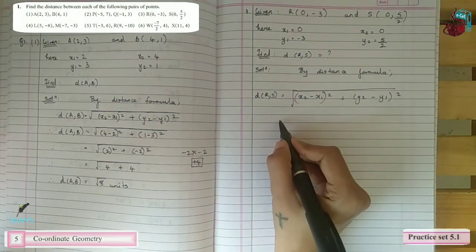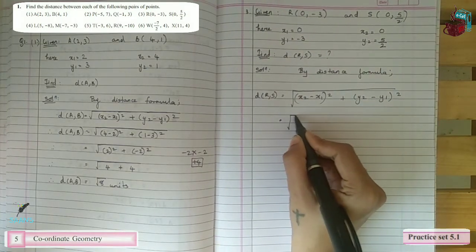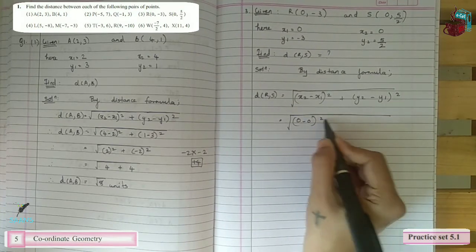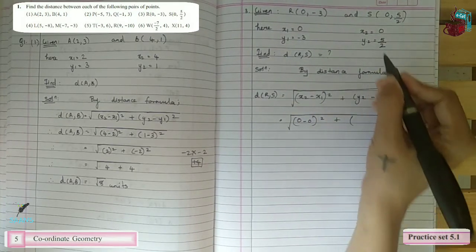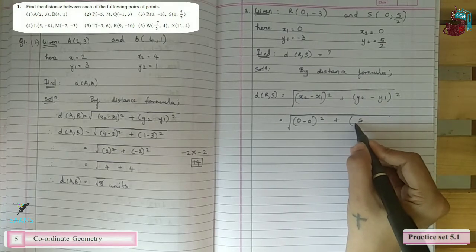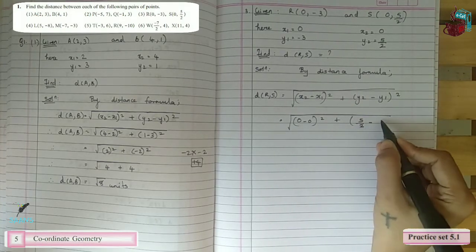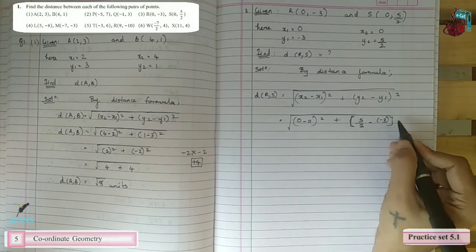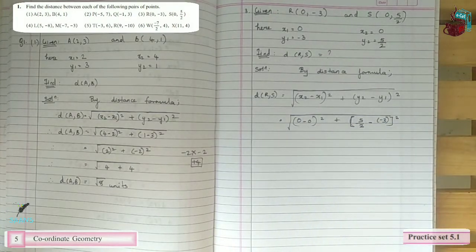We just substitute now. Under root 0 minus 0 the whole square plus y2 is 5 by 2 minus 3 the whole square.